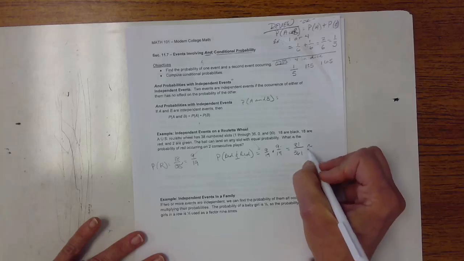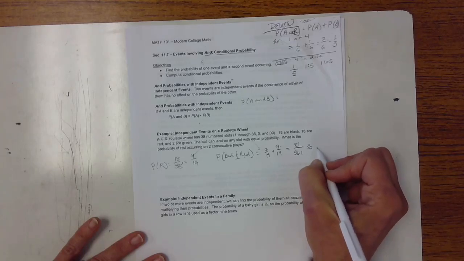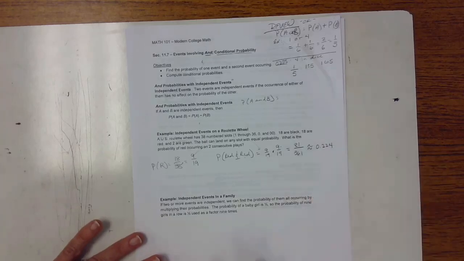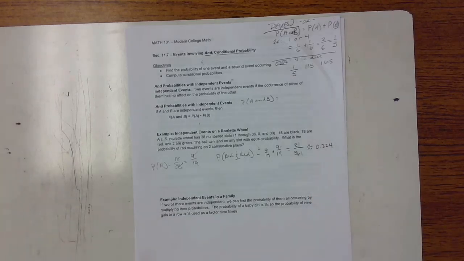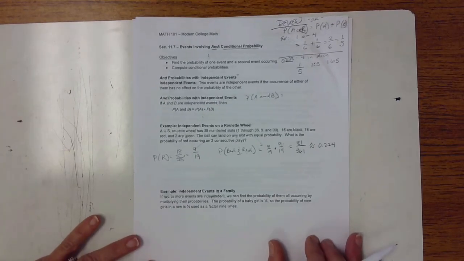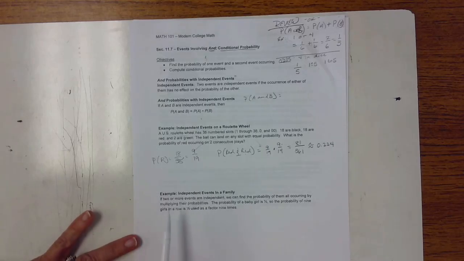Or approximately, it would be about 0.224. And some of these you're going to have to round. Some of them they'll ask you to leave as a fraction. So read the question carefully on how they want you to answer that question. Let's do another one.